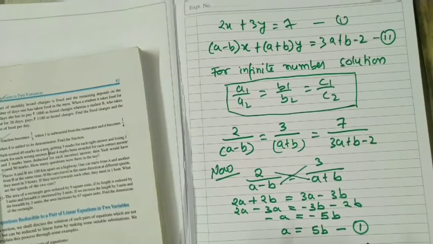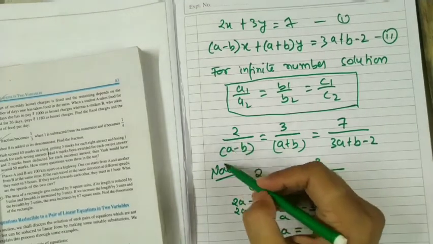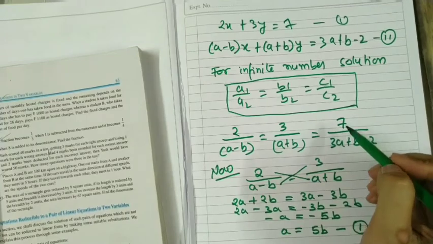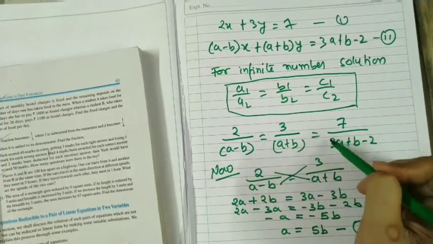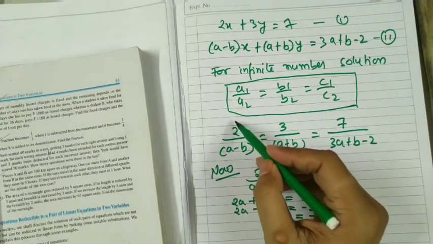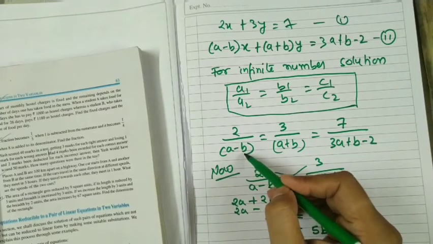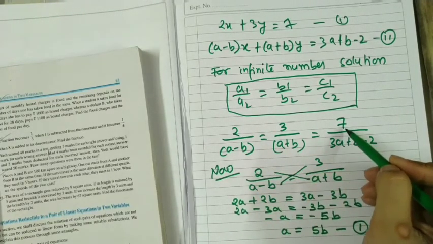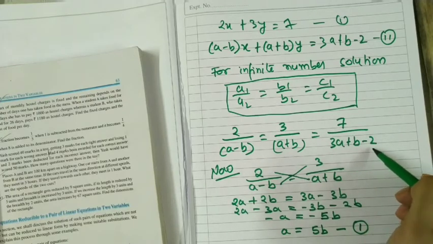Now similarly we can find equation number 2. To find equation number 2, either we can take the first term and the third term, or we can take the second term and the third term. It is up to you. If you want, you can take the first term, that is 2 divided by a minus b, and the third term, that is 7 divided by 3a plus b minus 2.